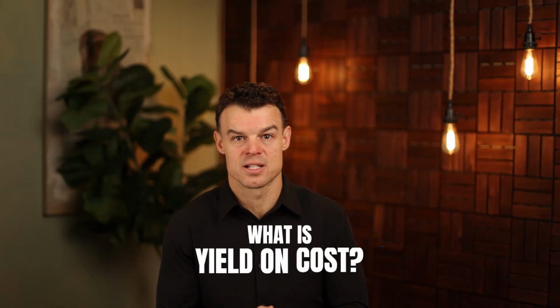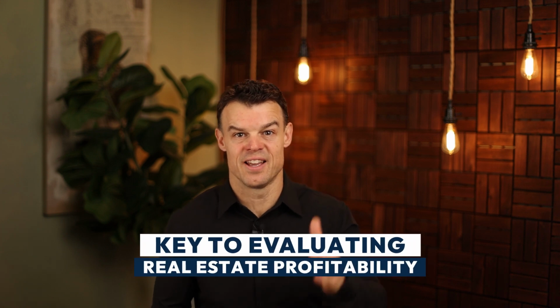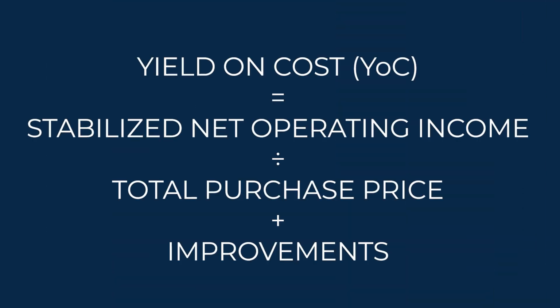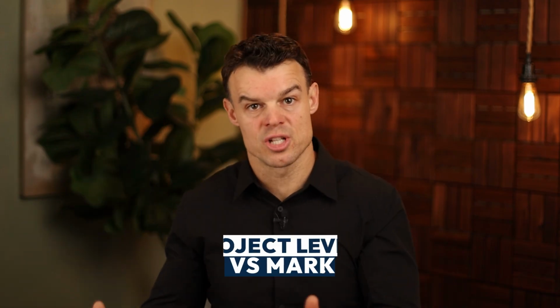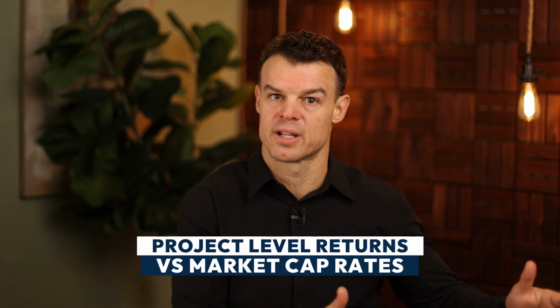What is yield on cost? Well, it's the key to seeing if real estate is going to be profitable and meet your investment goals. The formula is yield on cost, which is summarized as YOC, equals stabilized net operating income divided by your total cost basis, or purchase price plus improvements. This measures the total returns of the project after you've made the improvements and after some time has gone by for the stabilization. This number helps you compare your project level returns versus what market cap rates are.